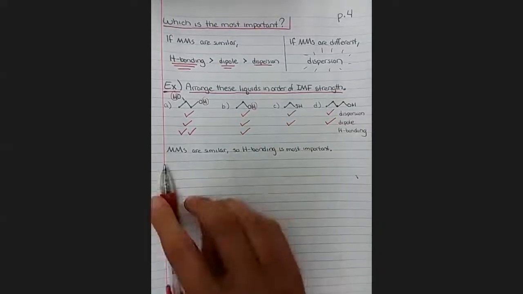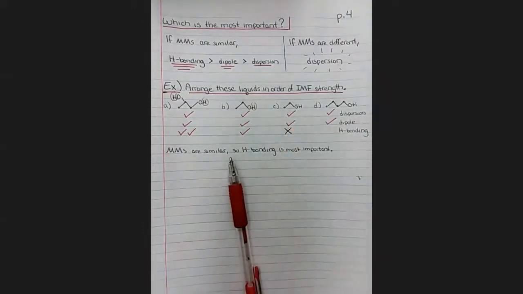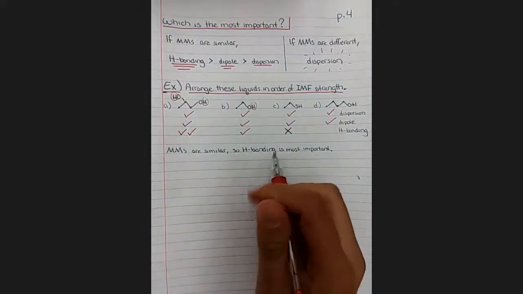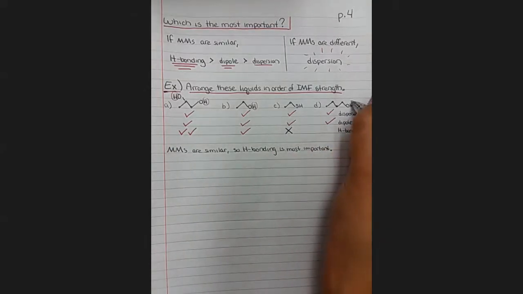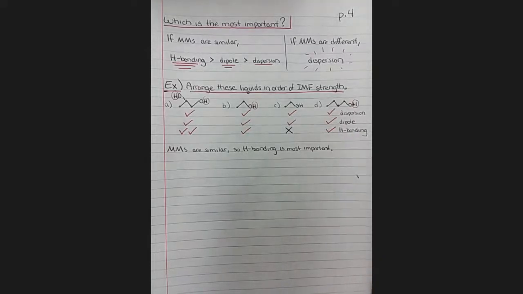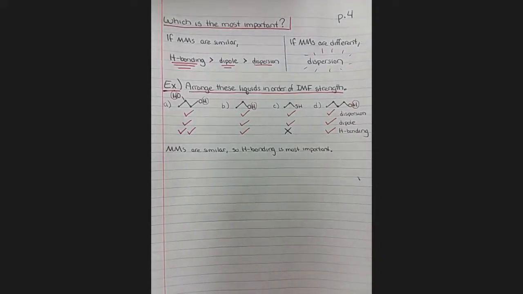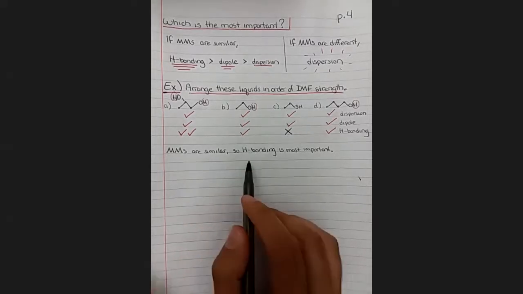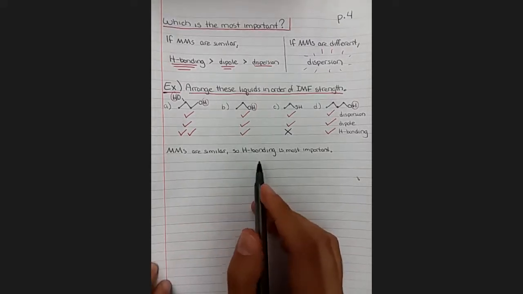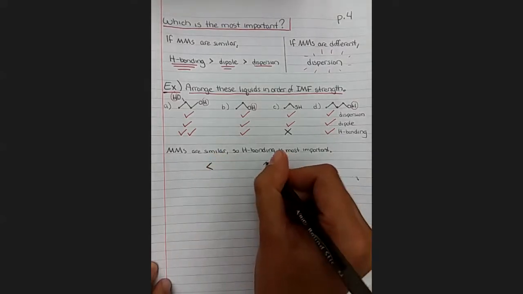In this one, we don't have any. Sulfur is not electronegative enough to count. And over here, we've got a hydrogen on an oxygen. So finally, we're starting to see a difference that'll help us make our decision. So similar molecular mass, the hydrogen bonding is going to be the most important deciding factor. So we'll start with that.